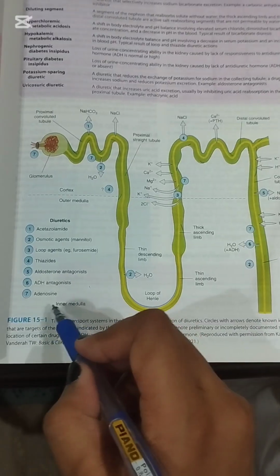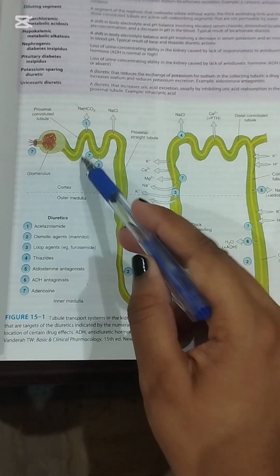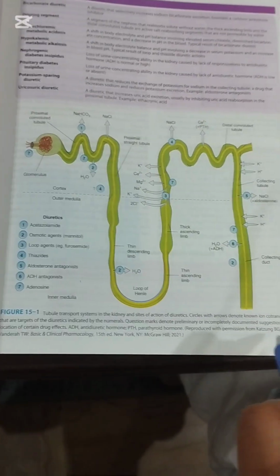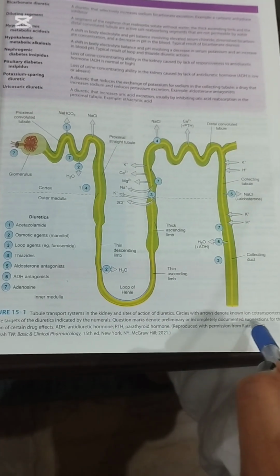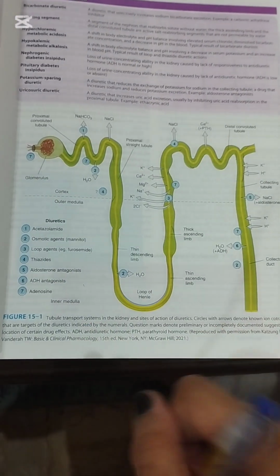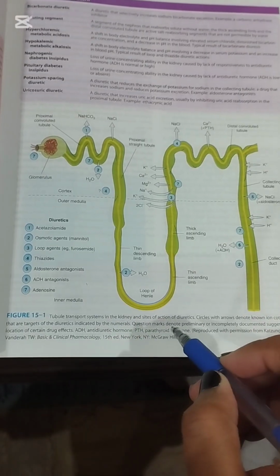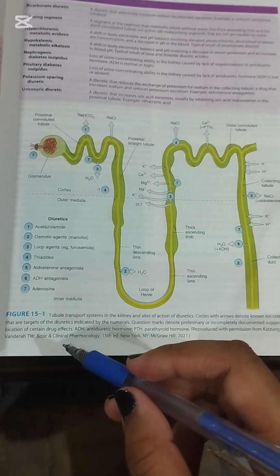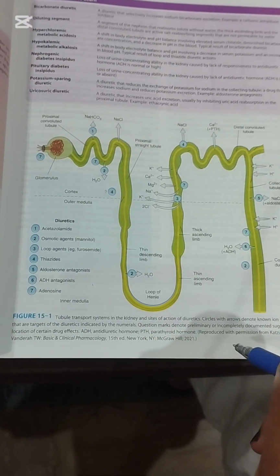Then we had adenosine. Adenosine is acting where? It is acting here. Okay, so tubule transport system in the kidney and sites of action of the diuretics. Circles with arrows denote known ion co-transporters that are targets of the diuretics indicated by numerals. Question mark denotes preliminary or incompletely documented suggestions for their location. ADH, PTH, and so on.